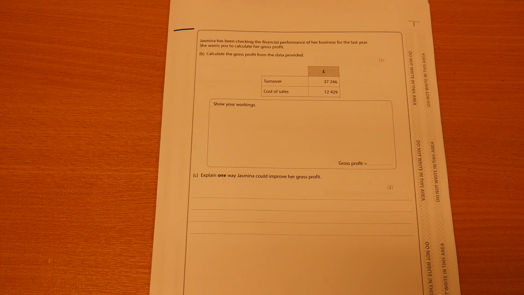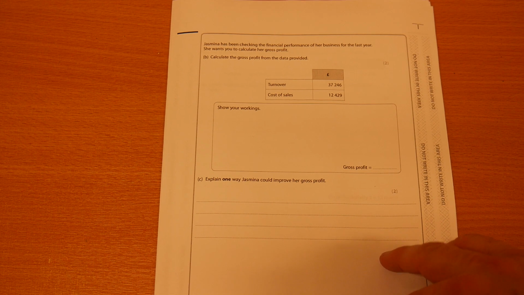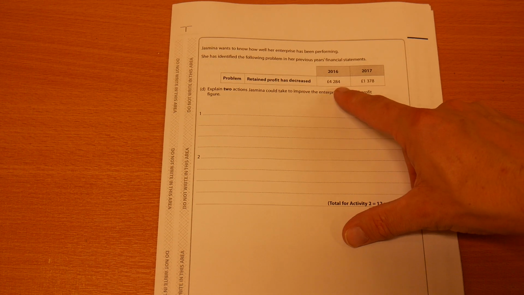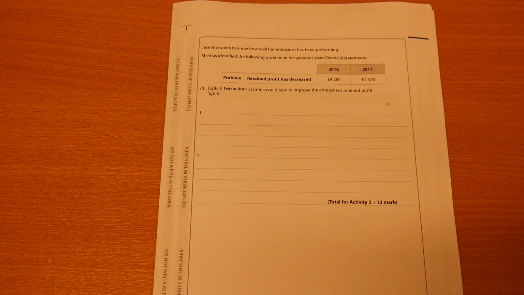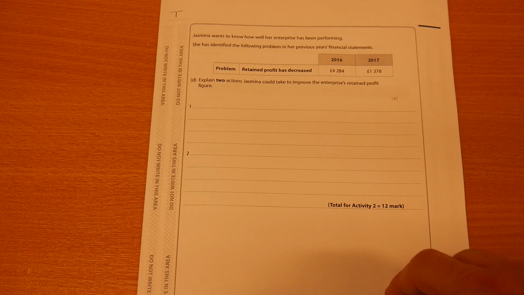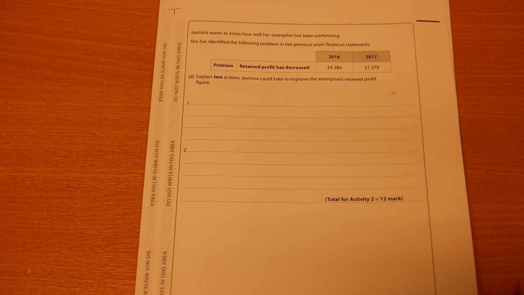So you've got to provide, firstly, one method of identification, and then you've got to elaborate on that point and explain that point. Then we can see we have a 4-mark question explaining 2 actions Jasmina could take to improve the enterprise's retained profit. So we can see retained profit has fallen from 2016 there through to 2017. All right, so you've got to identify 2 actions that she can take to sort that out and just briefly explain them.